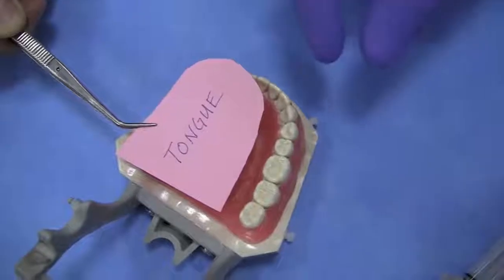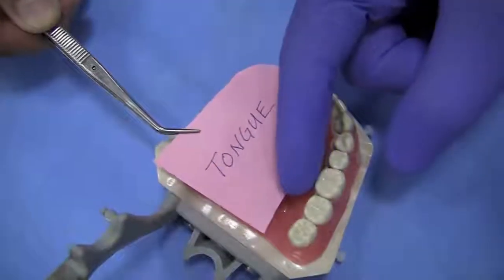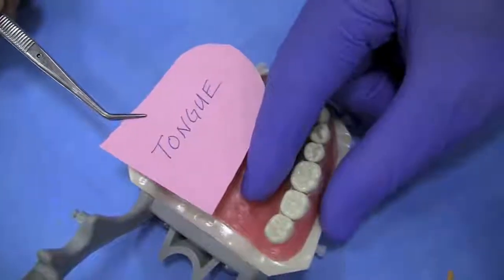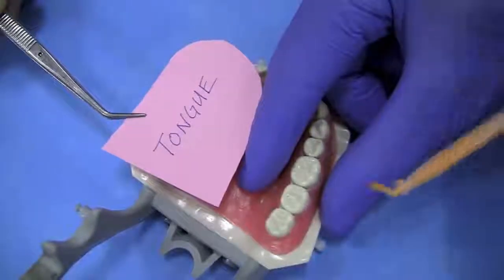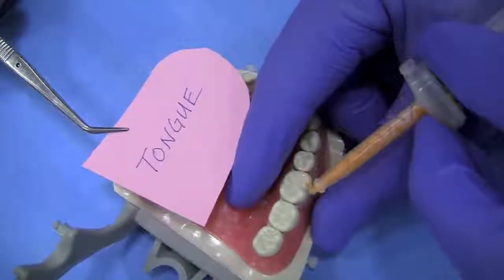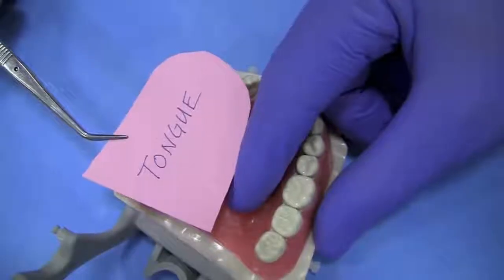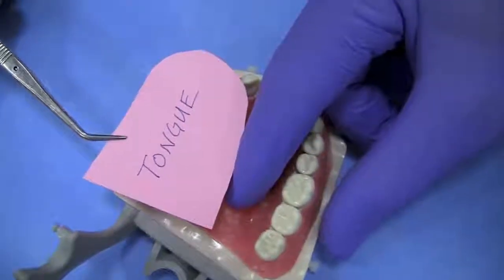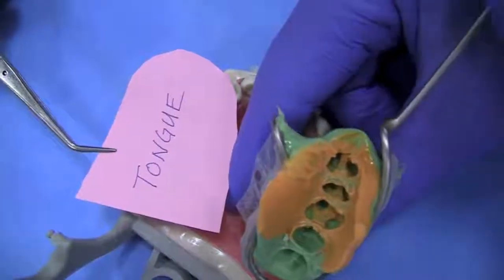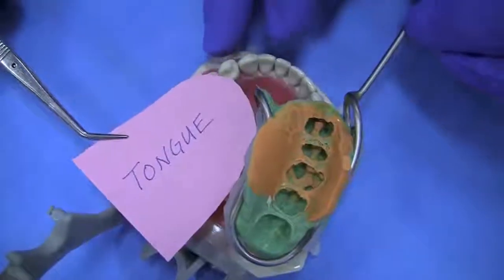fingers and retract the tongue with your finger, pushing it this way, and the cheek with your thumb, and then holding these in this manner. Then you can inject around the preparation like this, however it needs to go, and then take the impression tray, and we're using the one that we used on the upper just to demonstrate this. Insert the tray onto the preparations like this, and pull your fingers out, and then it's fully seated.